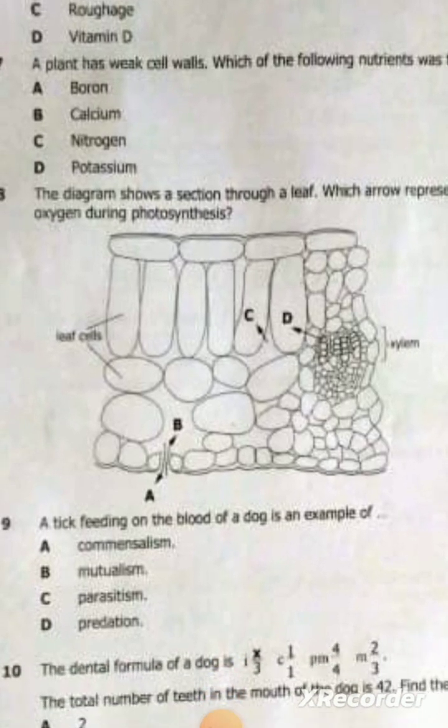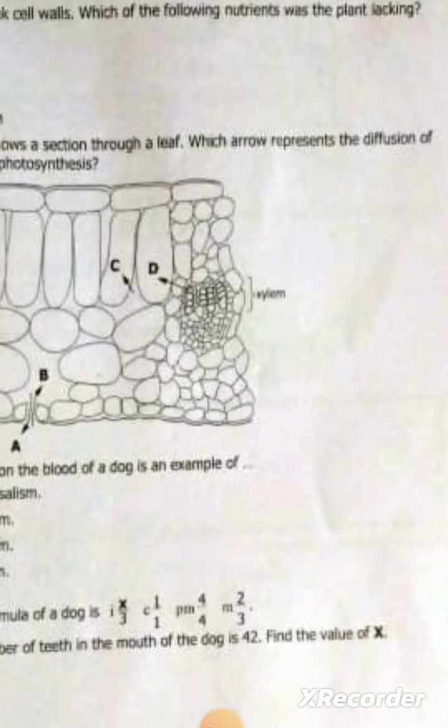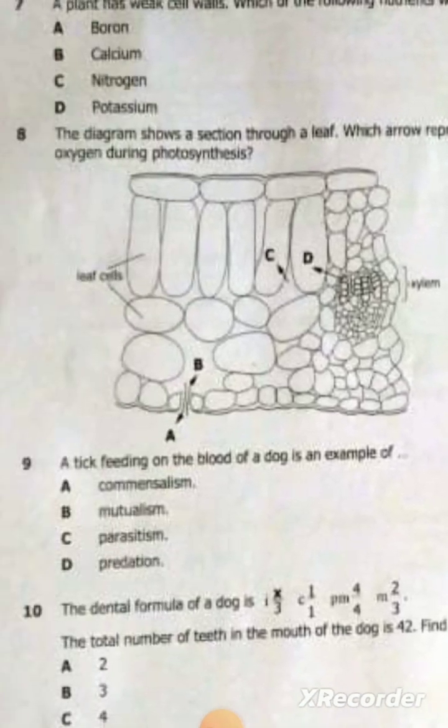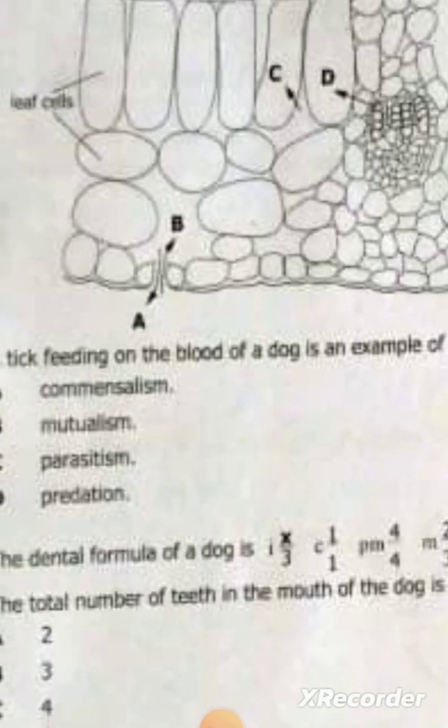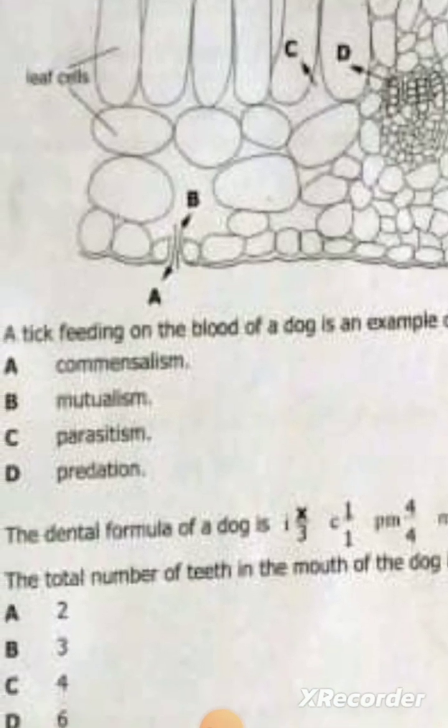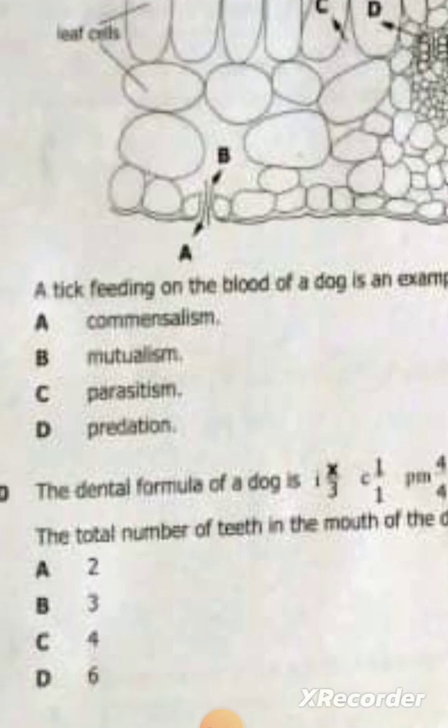The diagram shows a section through a leaf. Which arrow represents the diffusion of oxygen during photosynthesis? During photosynthesis, oxygen is given out. So oxygen must be coming out of the plant. So it's definitely A, which is a gas escaping through a guard cell.